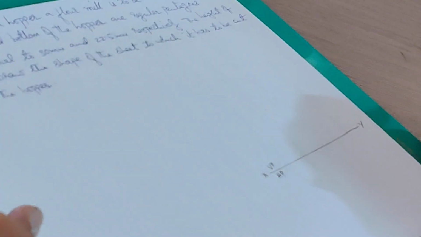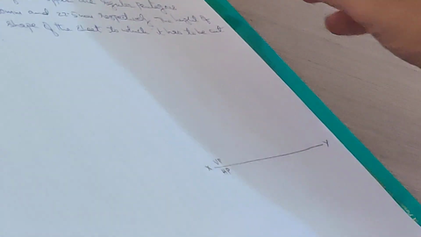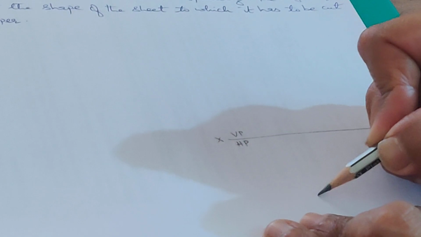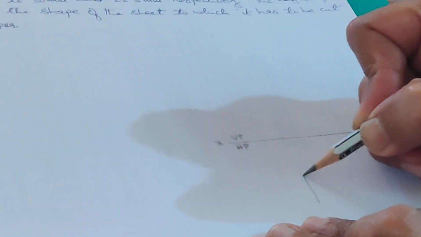So here I have to draw two concentric pentagons. The smaller one is of 22.5 mm side and the bigger one is of 30 mm side. I am starting with one vertical edge. This is of 22.5.